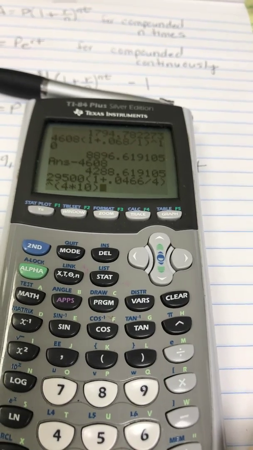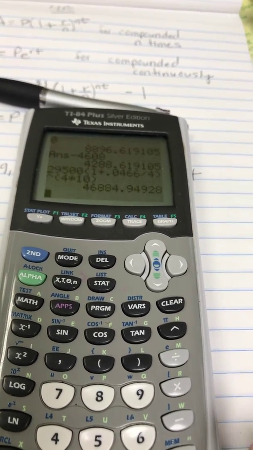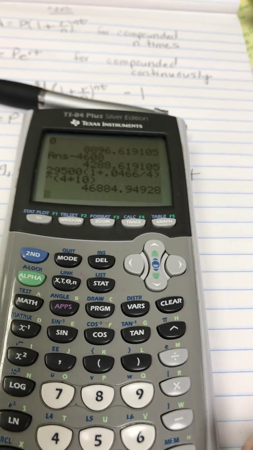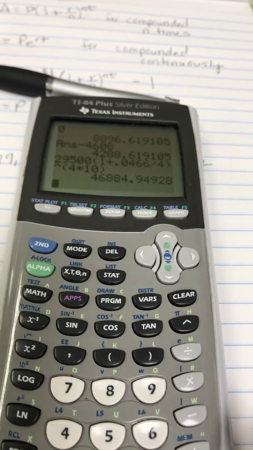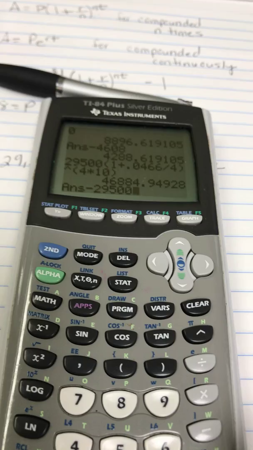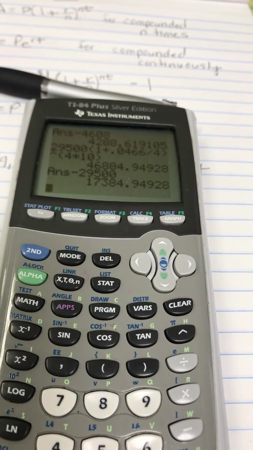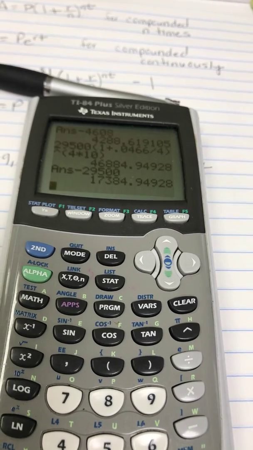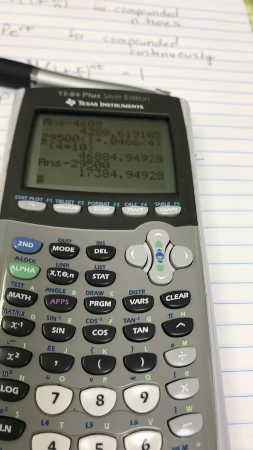You just want to make sure that it's raised to the 40th, that the 4 times 10 is all part of the exponent. And there's the correct answer to scenario 2, $46,884.95. How much of that is interest? Well, the loan amount was for $29,500, and therefore that number right there is the interest, $17,384.95.